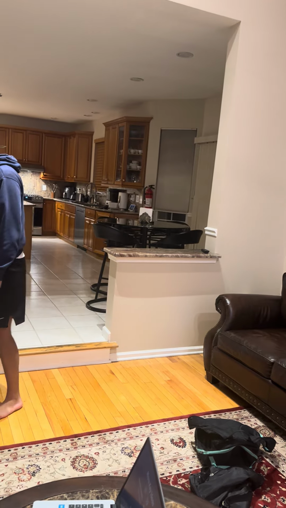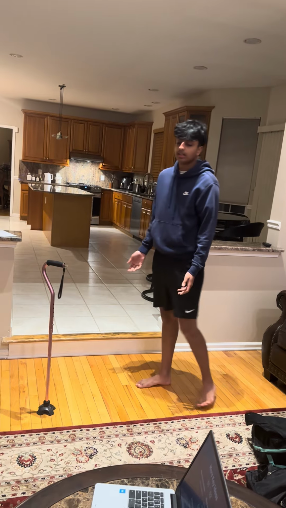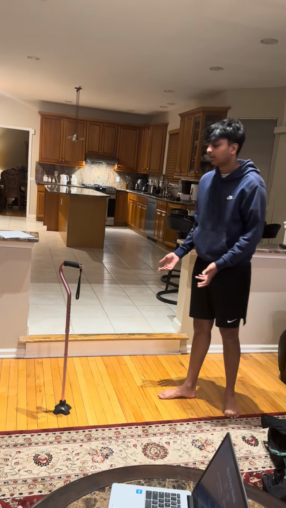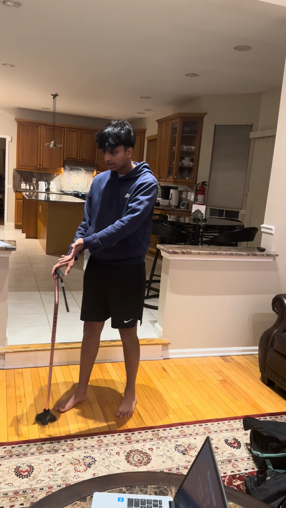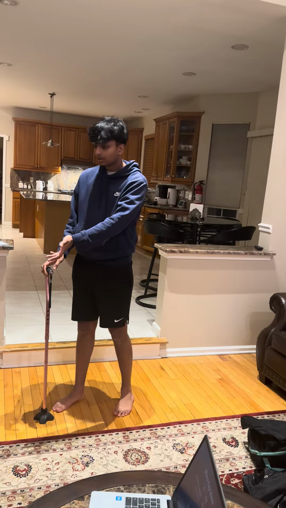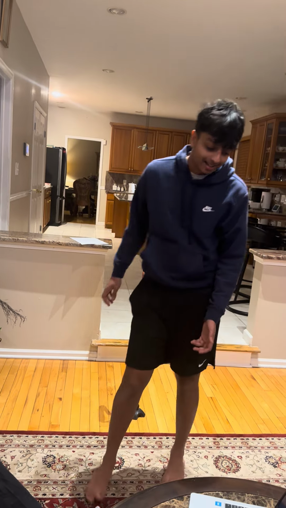We can use anything as an example, like this cane right here. Let's say it's standing still. There's clearly no acceleration, there's no force acting on it. So if the force is zero, the acceleration is zero. Okay, that's basically it for that.